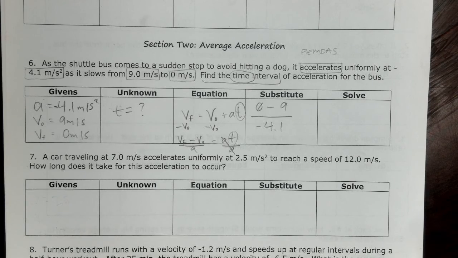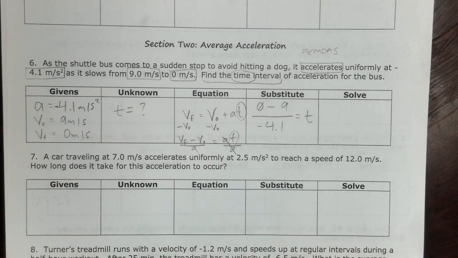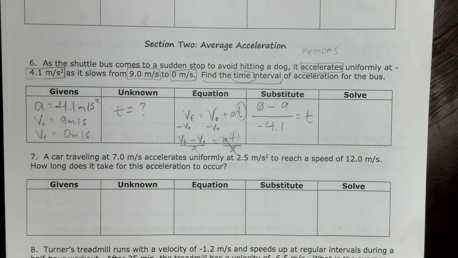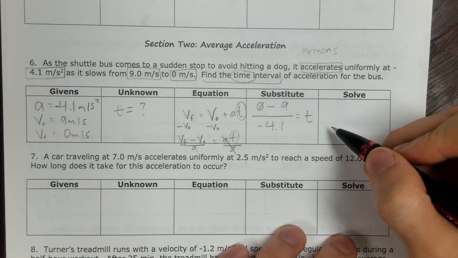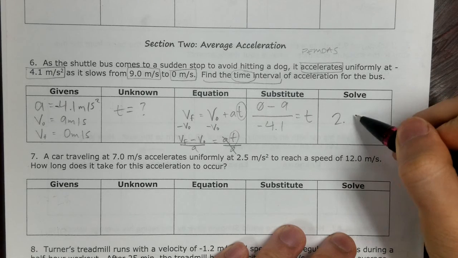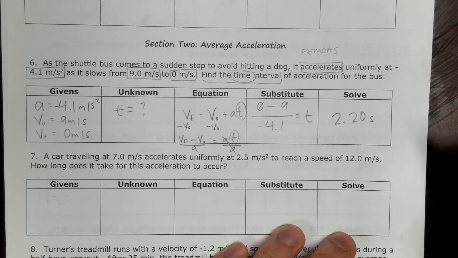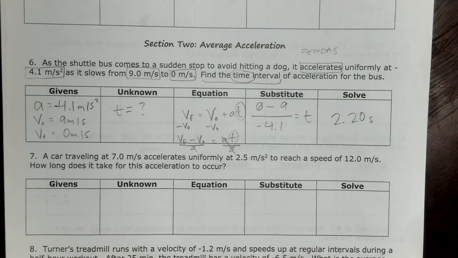Okay, so let's punch this in, this is equal to T. Alright, let's go ahead and punch that in the calculator. I rounded it, so it's 2.20 seconds. Okay? Any questions?